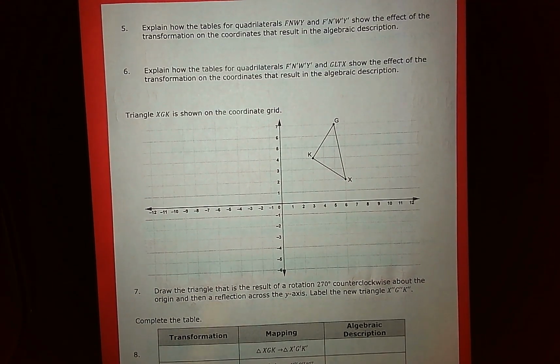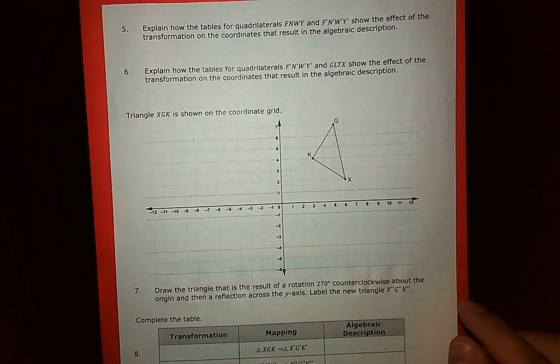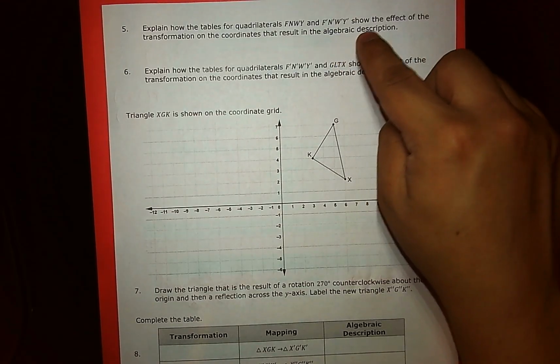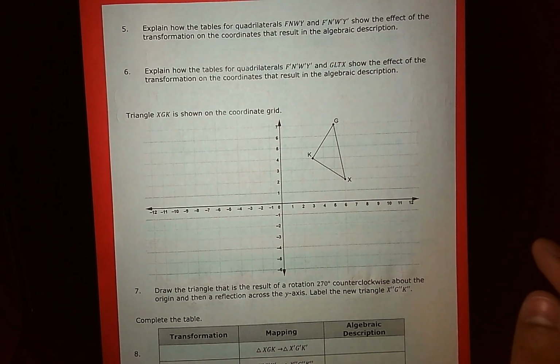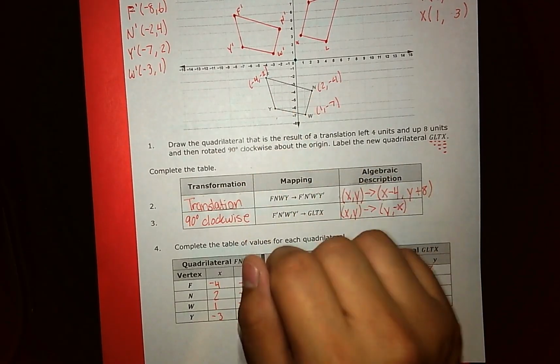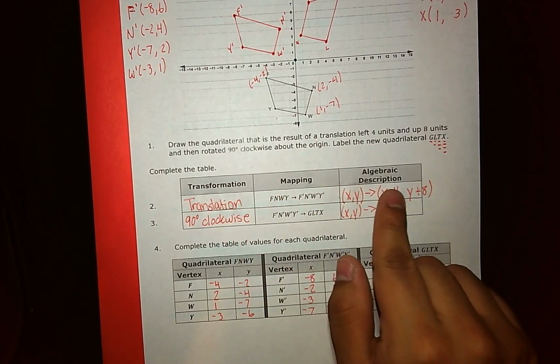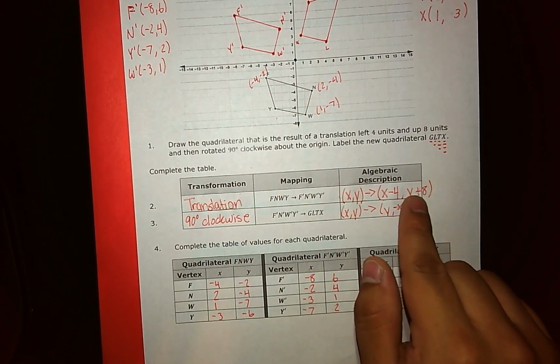One way to think about it is all the coordinates from quadrilateral F, N, W, Y to F prime, N prime, W prime, Y prime, all the points moved the same distance and direction. If we look here, all these points moved in the same direction to get here. And that's how we made our translation. It all moved to the left 4 and up 8.